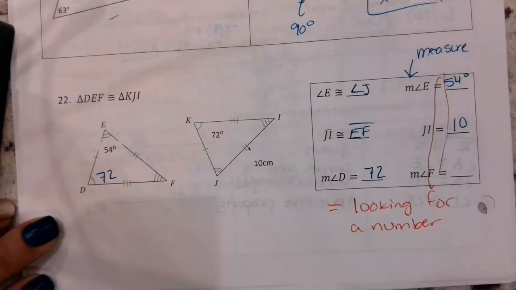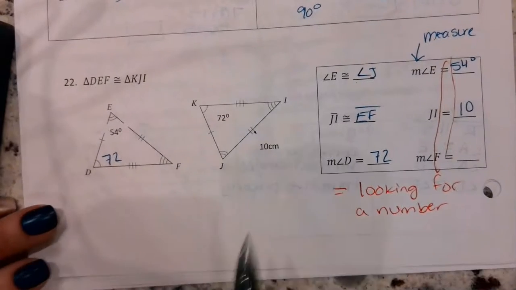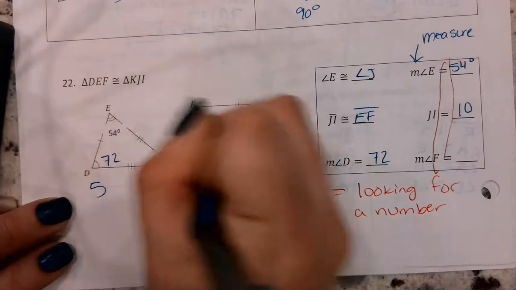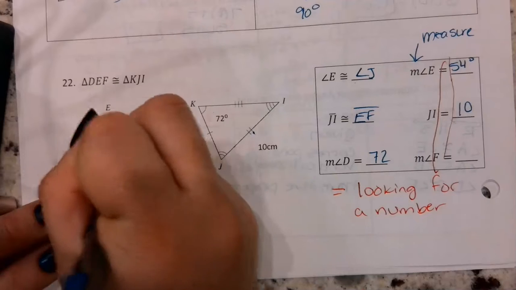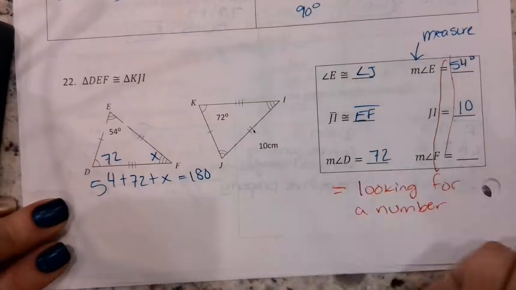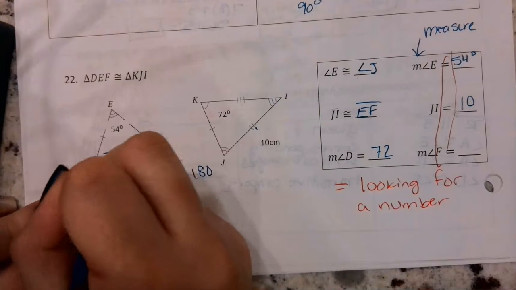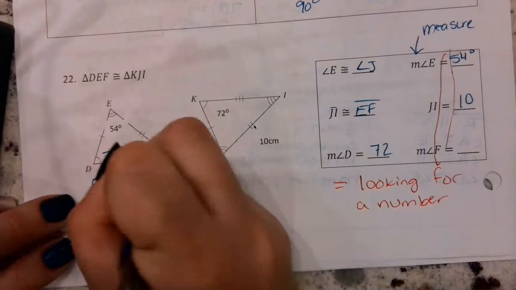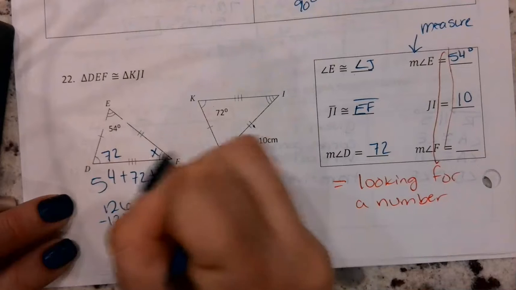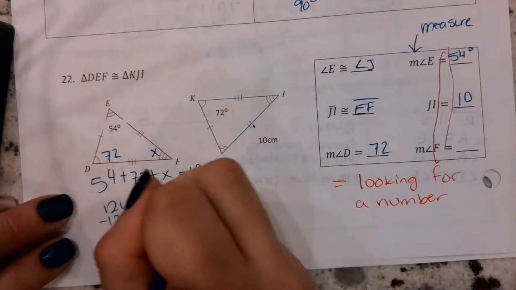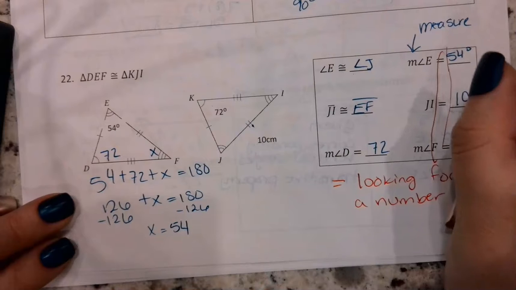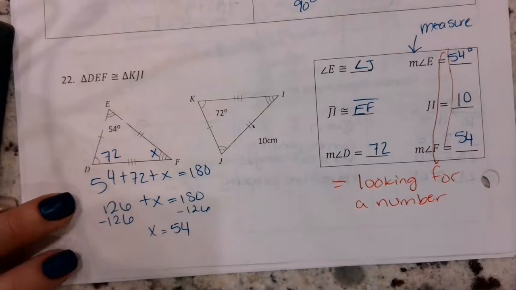Measure of angle D, it's the same as K, so I move that over. It's 72. Measure of angle F, I remember that these add up to 180, so I'm going to make it x for now. I have 54 plus 72 plus x equals 180. I combine like terms. I have 126 plus x equals 180. Subtract 126 on both sides. I get x equals 54.